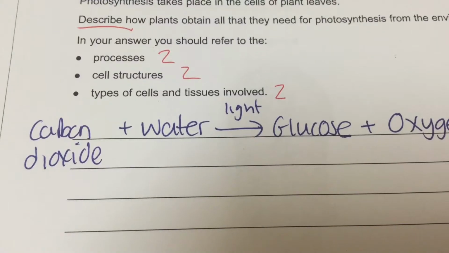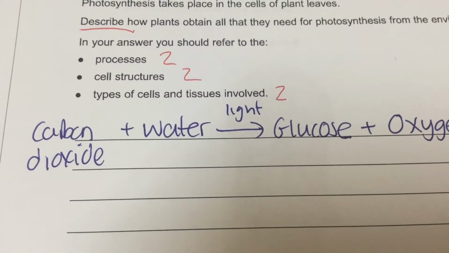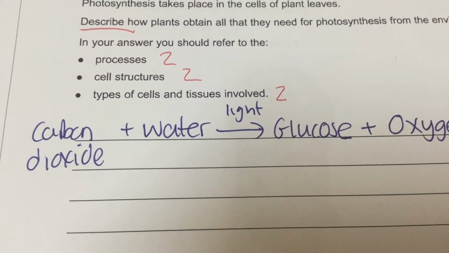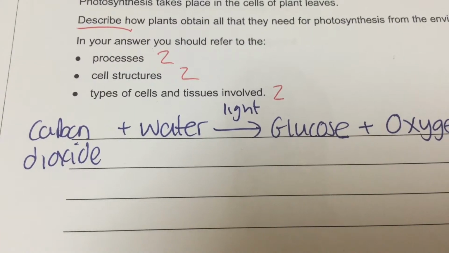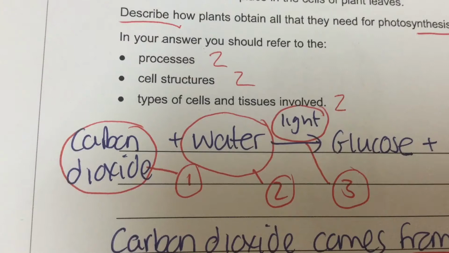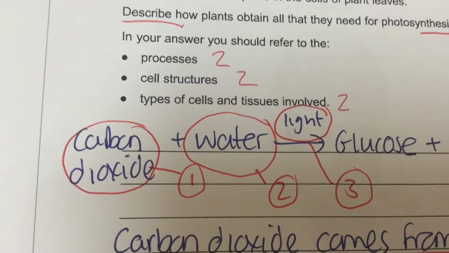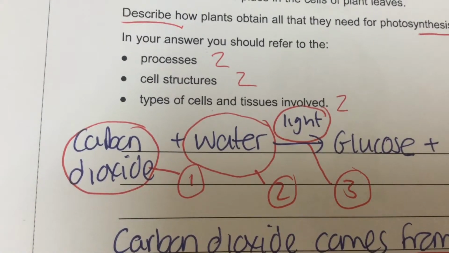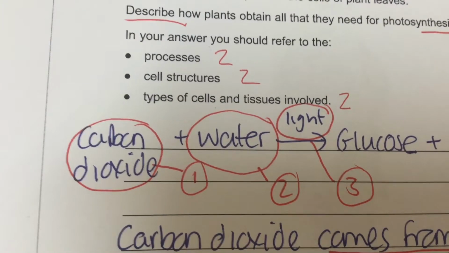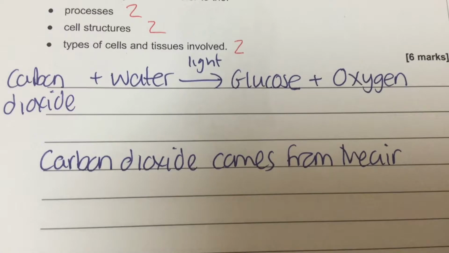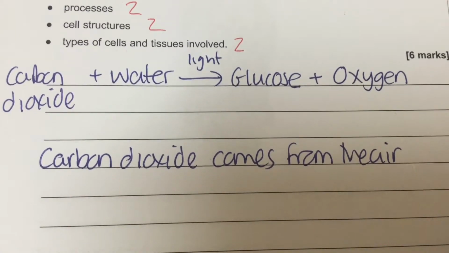So the first thing we're going to do is write out the equation for photosynthesis, which of course is carbon dioxide plus water, uses light, which goes over the arrow, to make glucose and oxygen. And by doing that, it structures our answer. We can see carbon dioxide, that's the first thing we're going to talk about, water, the second, and light, the third. So it asked in the question, how do they get the raw materials from the environment?